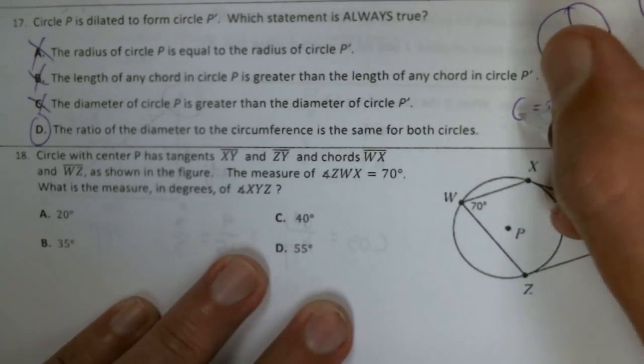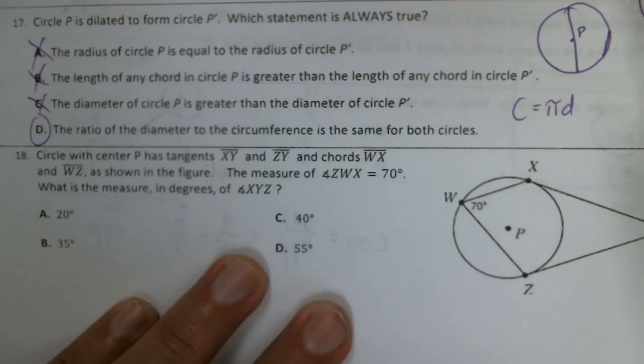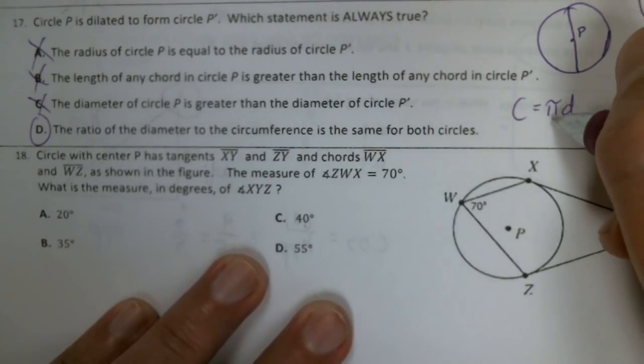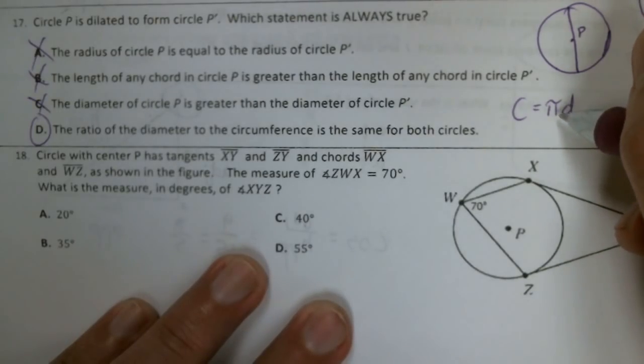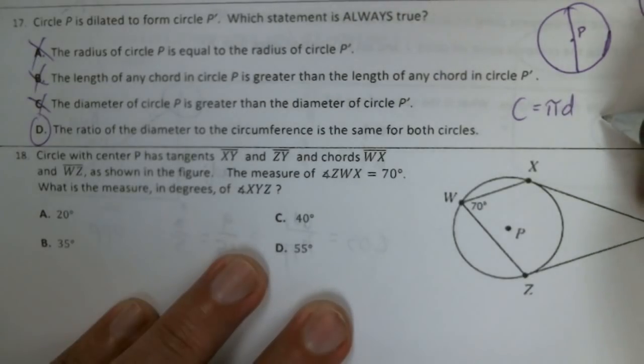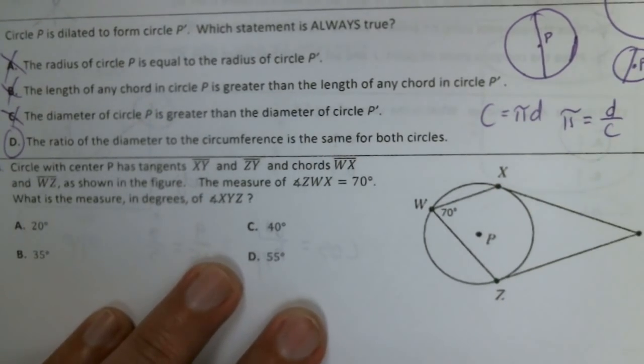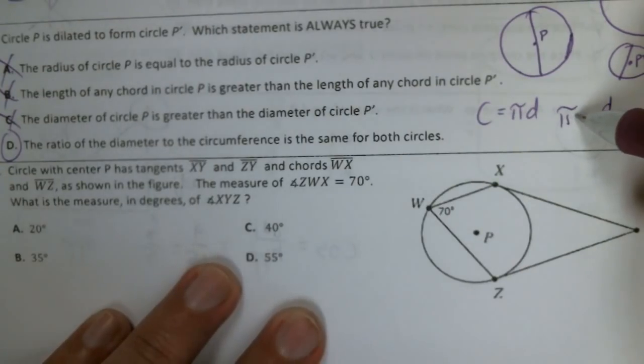So if circumference equals pi d, and if I rearrange this, then I'm going to have pi is equal to the ratio of the circumference to the diameter. In other words, pi is defined as the number of times that you can wrap.